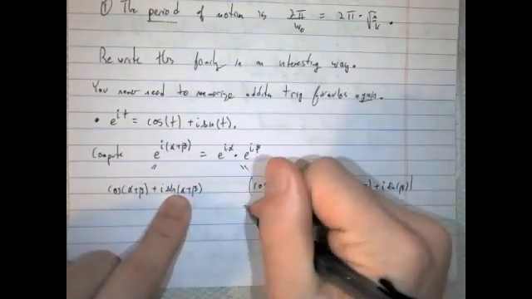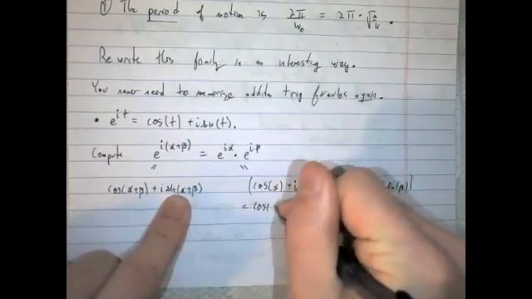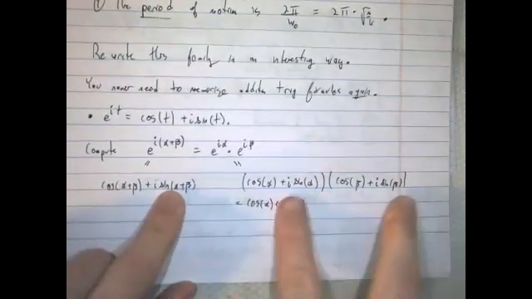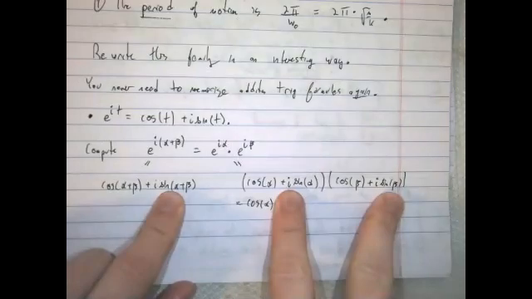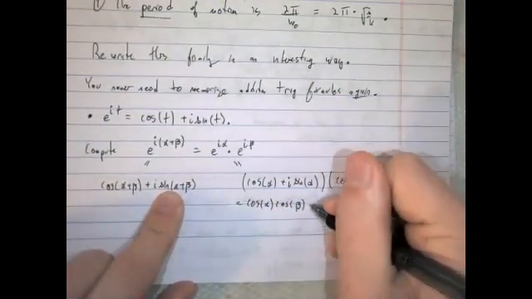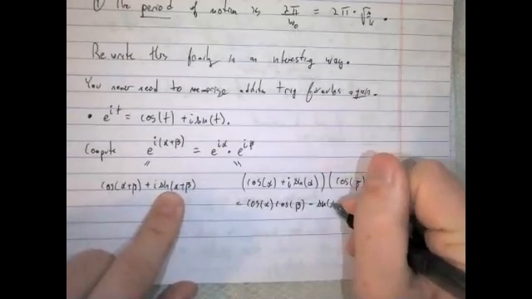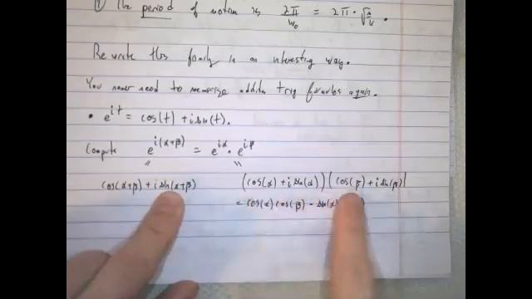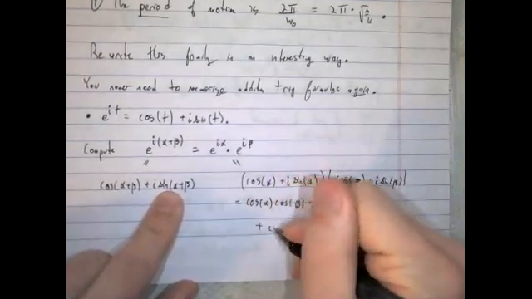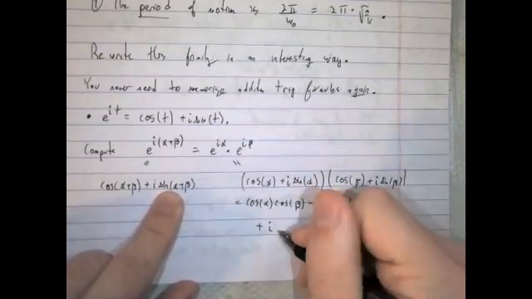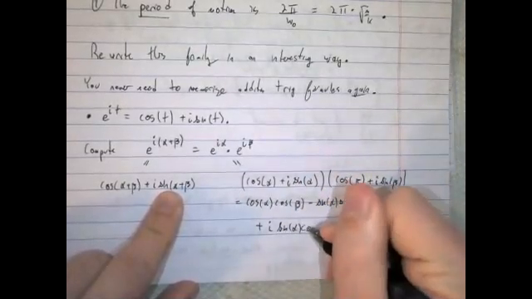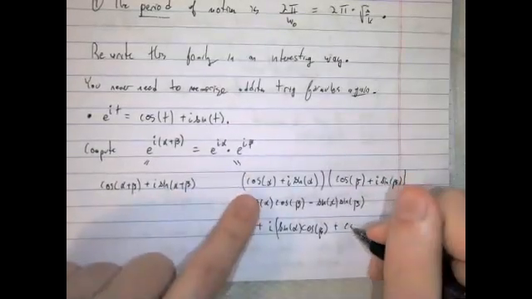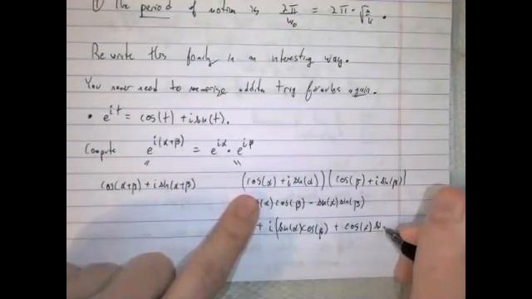which is just foiling. So this is cosine of alpha, cosine of beta. And then I'm going to multiply the two imaginary components. i times i is -1, so I get minus sine of alpha, sine of beta. That's the real part of this complex number. Plus i times, and now I do the cross terms, sine of alpha, cosine of beta, plus this cross term, cosine of alpha, sine of beta.